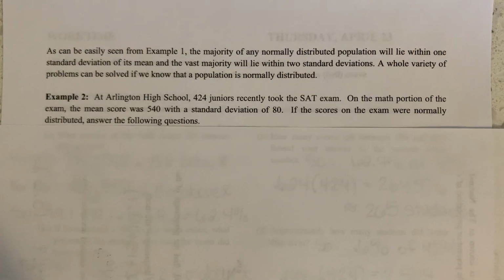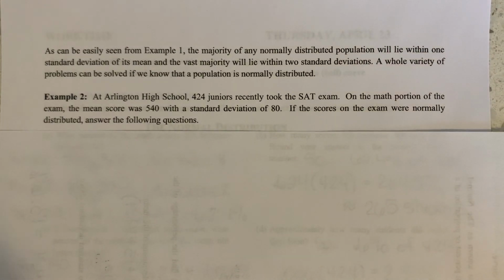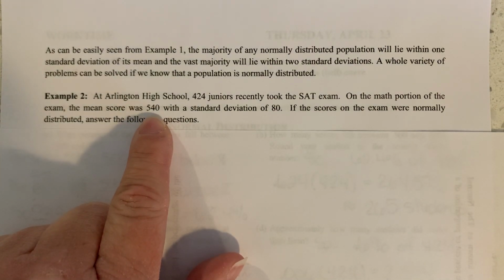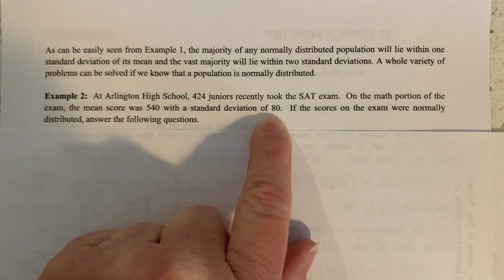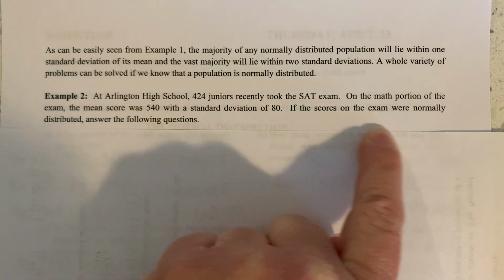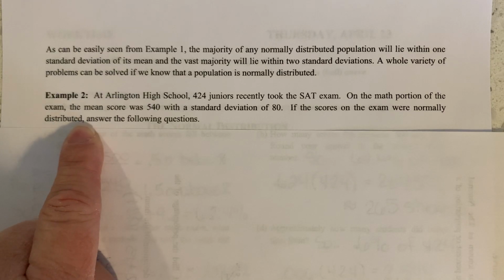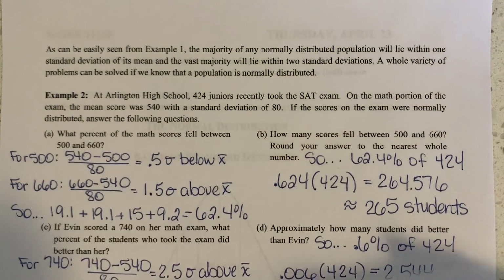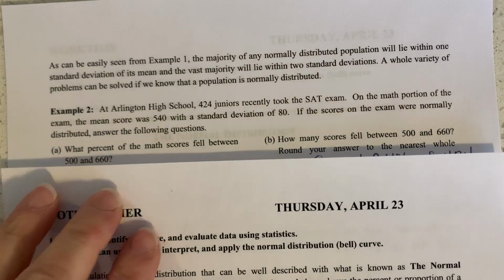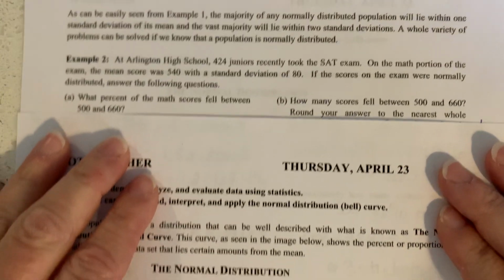So this is at Arlington High School. 424 juniors recently took the SAT exam. On the math portion of the exam, the mean score, meaning the average, was 540 with a standard deviation of 80. If the scores on the exam were normally distributed, so that means we know for sure that they fit this curve right here, answer the following questions.